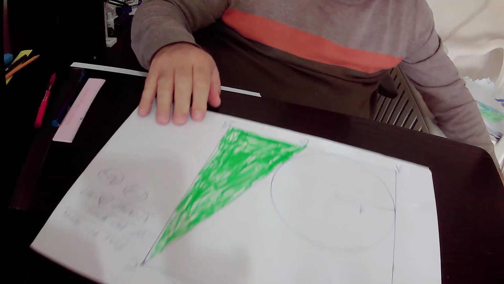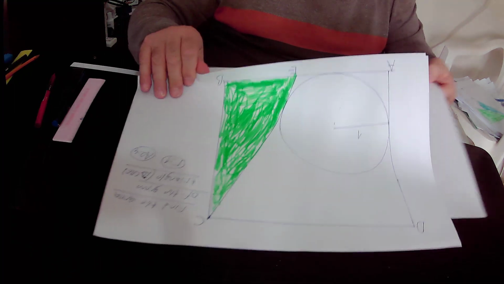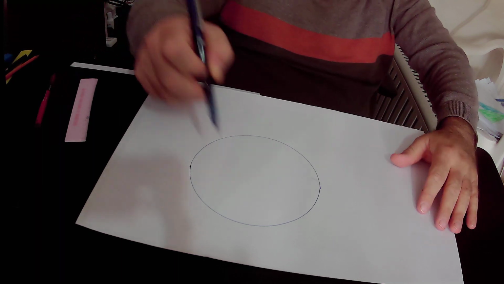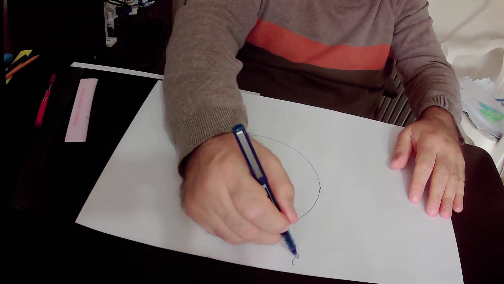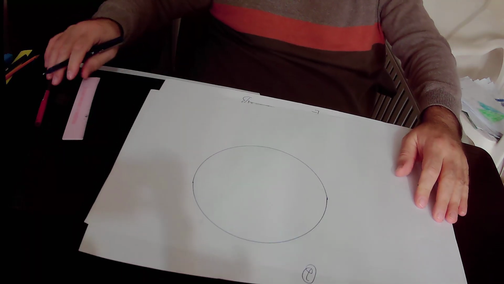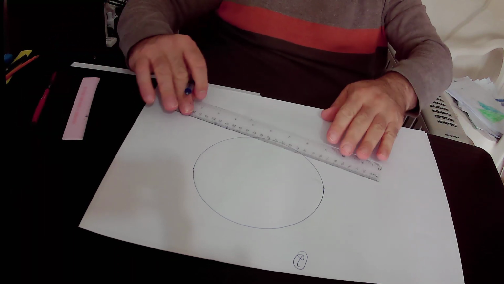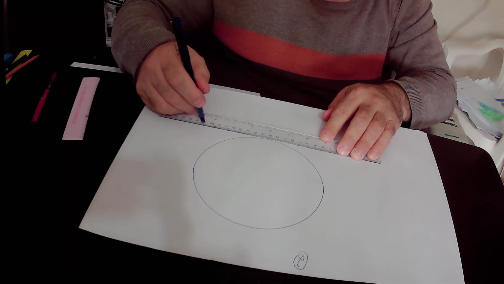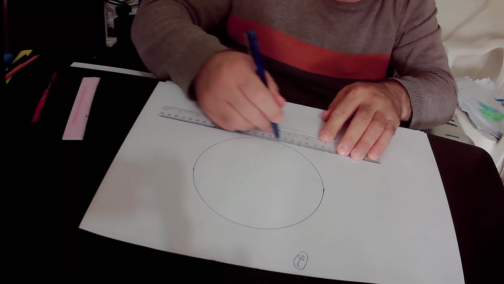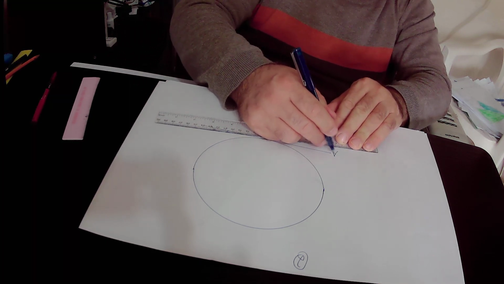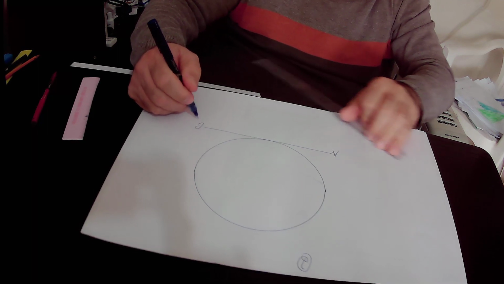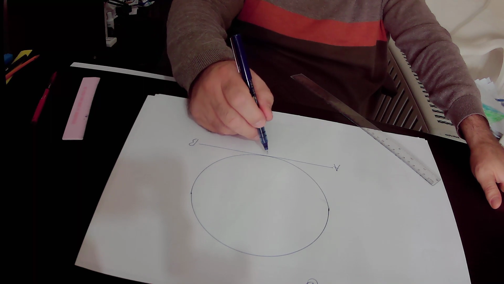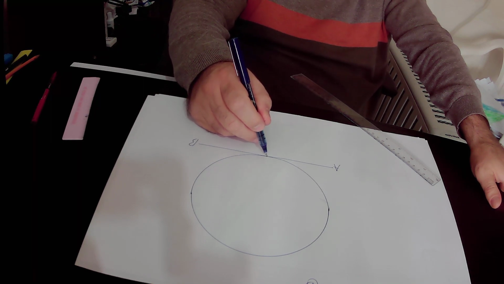The meaning is that if we have this circle and also we have tangent AB, this tangent AB is tangent to this circle at this point.